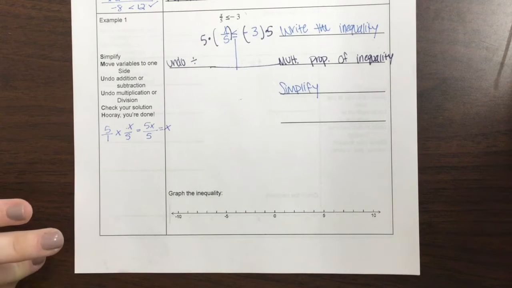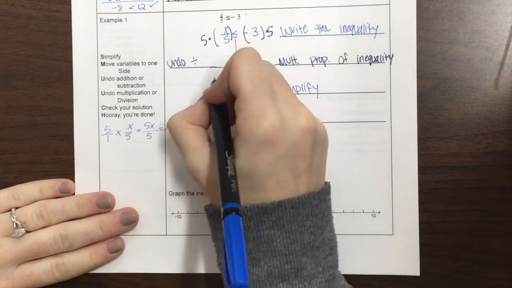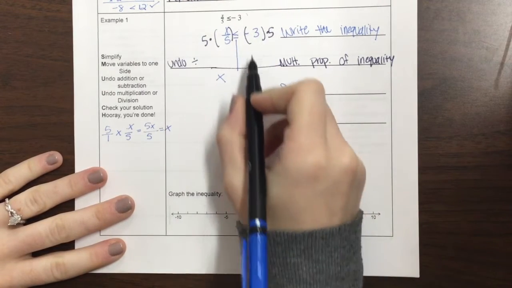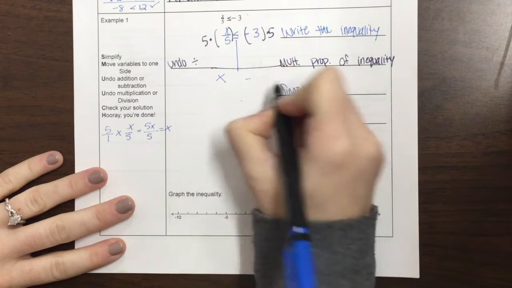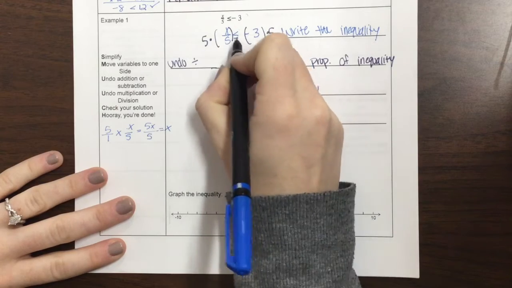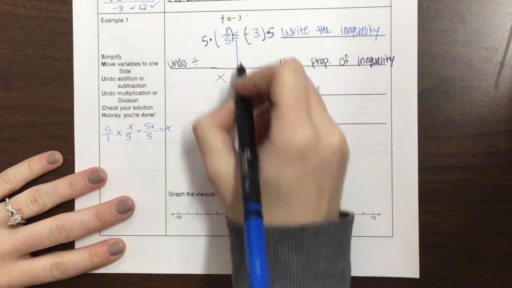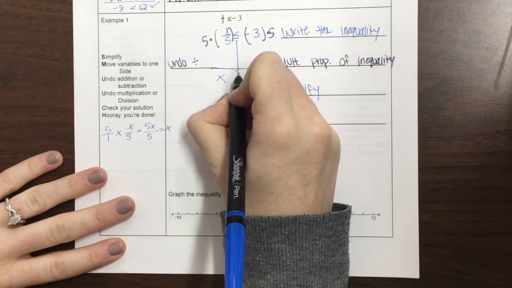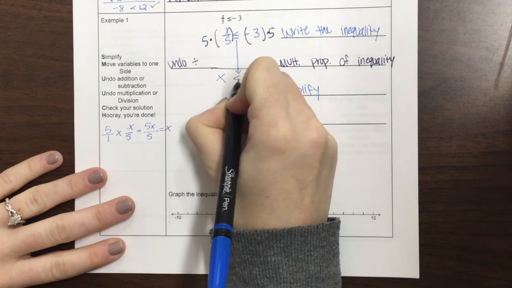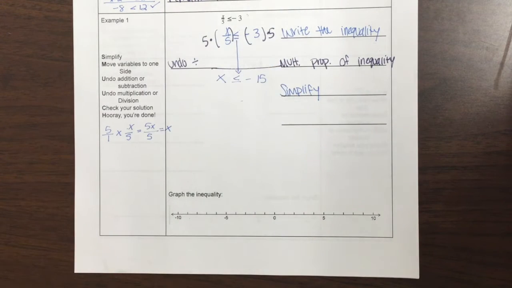Just a real quick reminder of why those 5's go away. So you have x, and then negative 3 times 5 is negative 15. And when the inequality remains true, I just bring my sign down. I'll draw an arrow. x is less than or equal to negative 15.